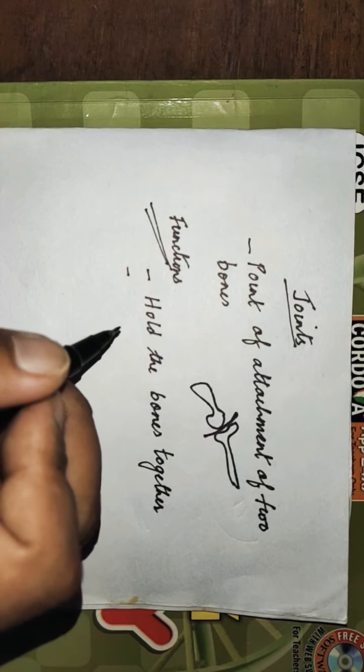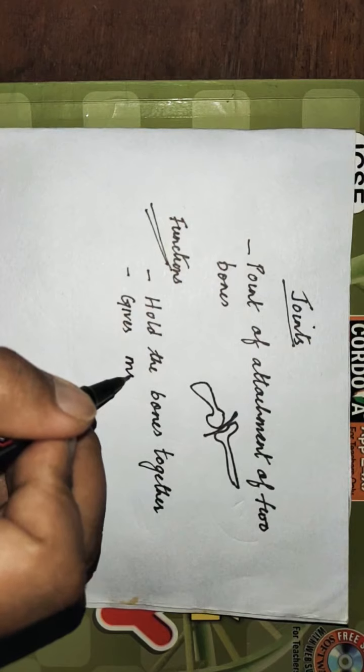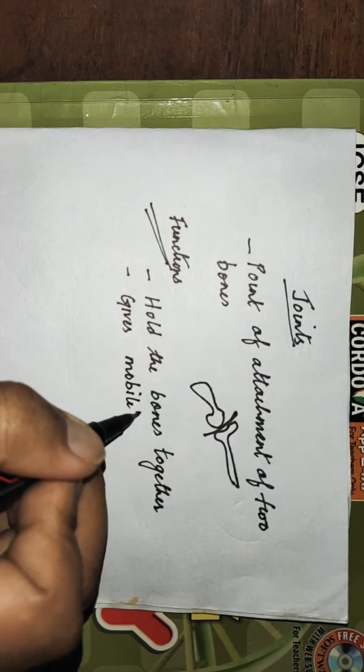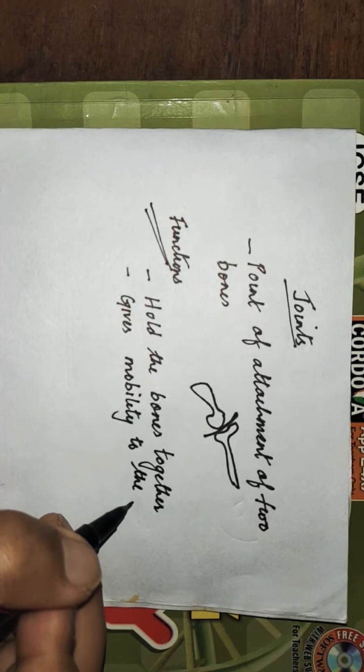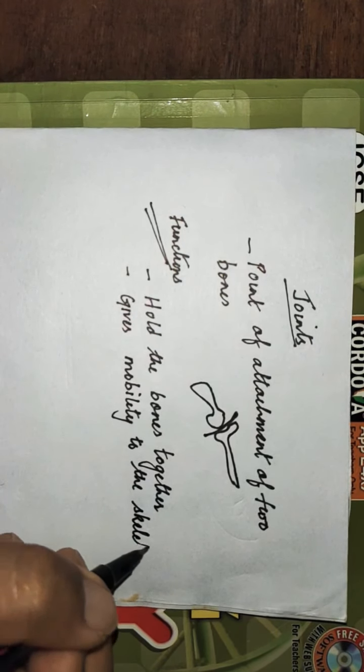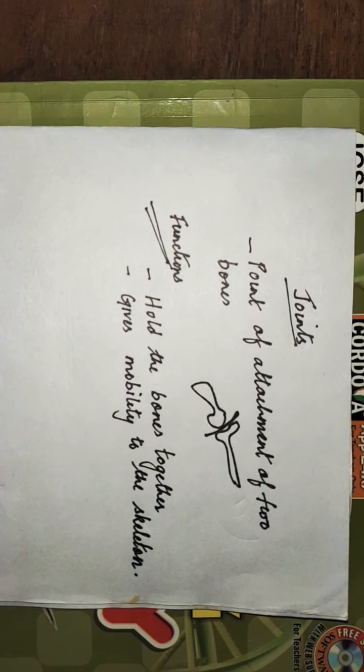Next one is it gives movability to the skeleton. Right, so it gives mobility to the skeleton.